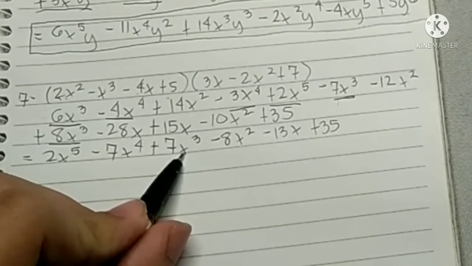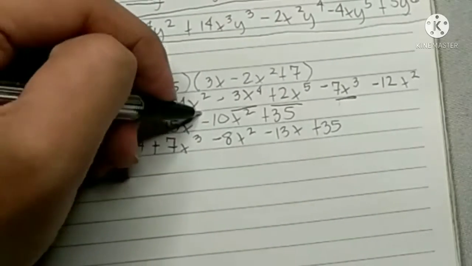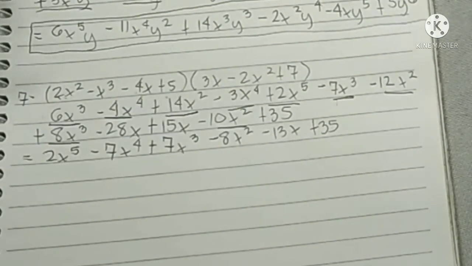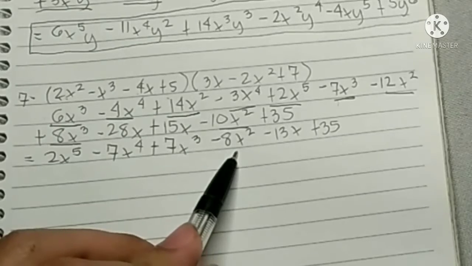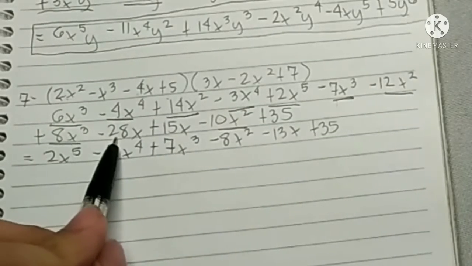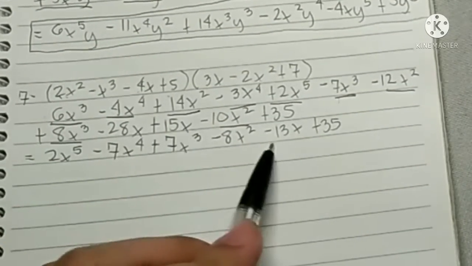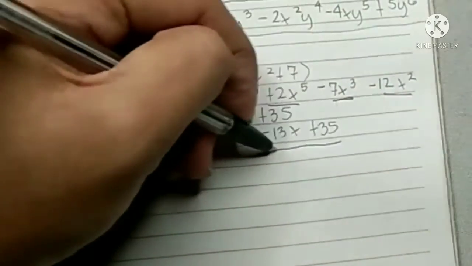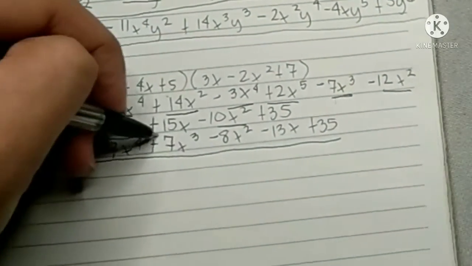Then after that, we will get the negative 8x squared. Then after that, we have here the negative 28x and the 15x, so it will become negative 13x, and we have the 35. And this is our final answer.